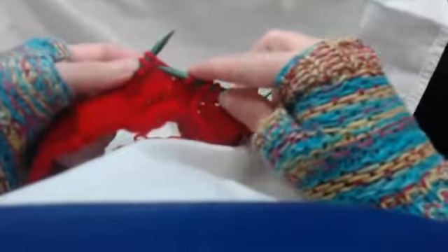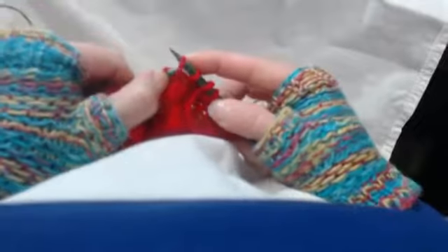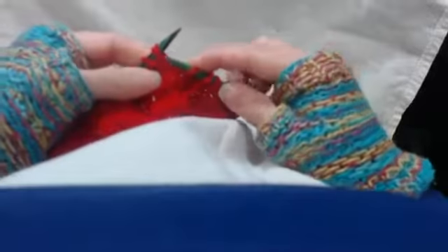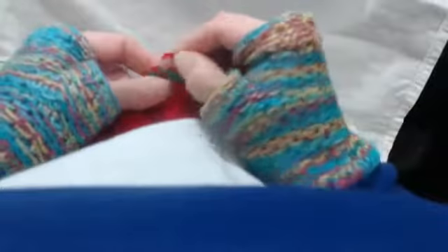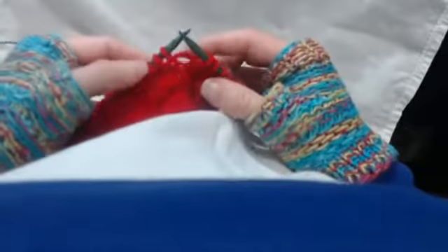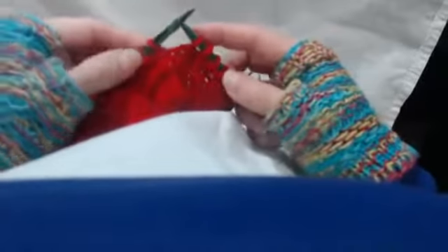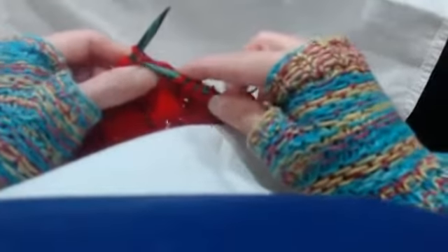So here we go again. We're going to grab the purl bump, pop it onto our needle tip. I'm going to pull out what was a live stitch and now this loose yarn bar. I'm going to move that to the back so it's behind the stitch. And now it's just going to be like we're knitting a stitch.